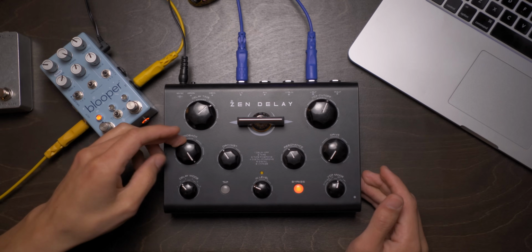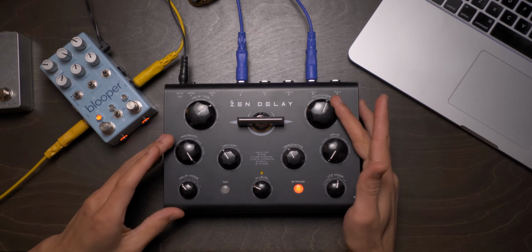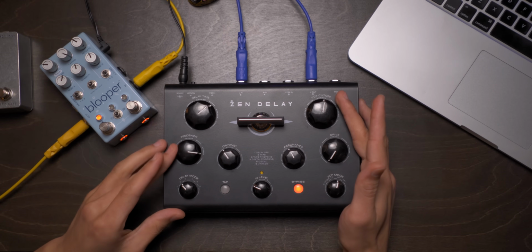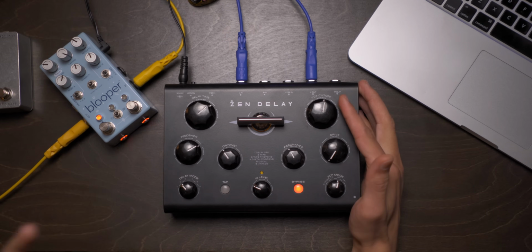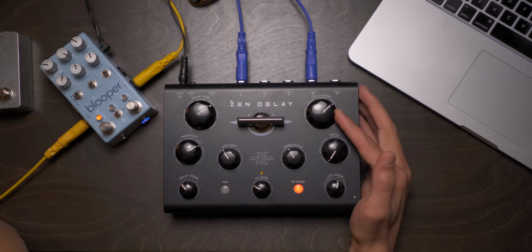And I can pull it all the way into self-oscillation and then dial it back. Anywhere between 12 and 3 o'clock, I find it's kind of infinite mode. It doesn't start self-oscillating. And then the filter is post-delay, which is probably one of the best decisions they could have ever done. Listen to this.